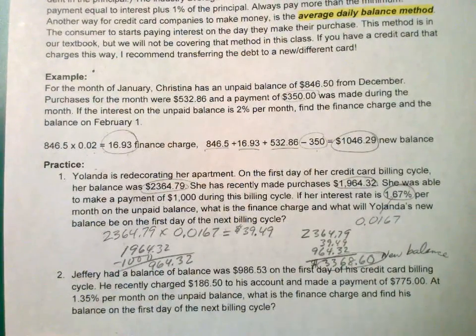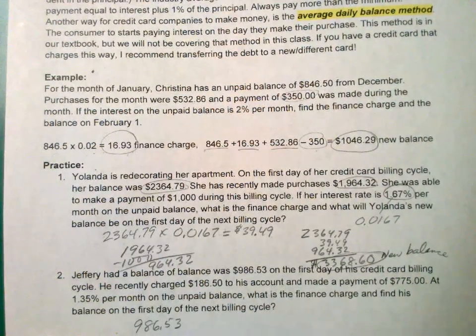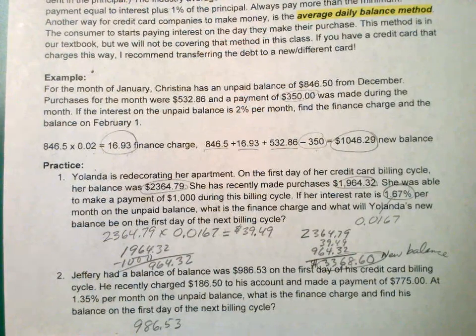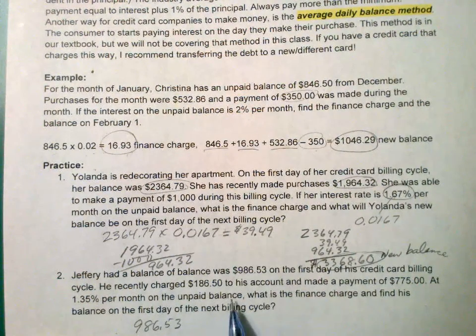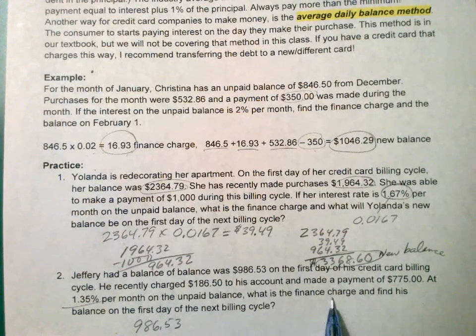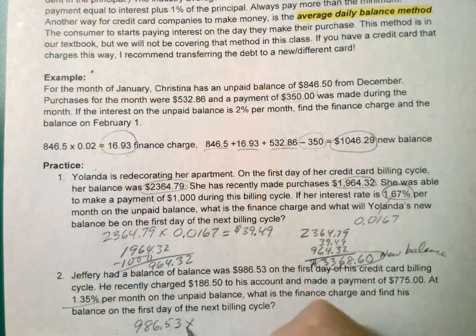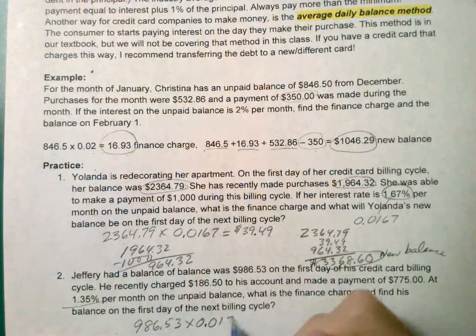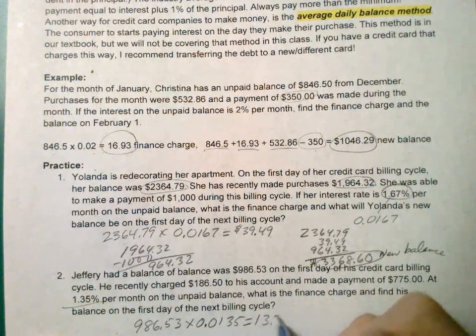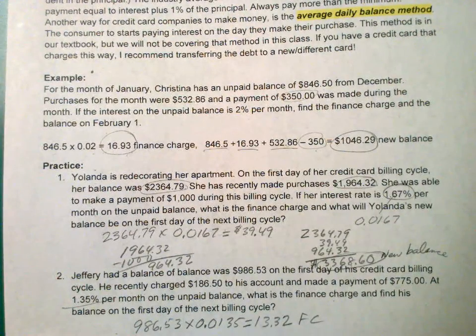Okay. Jeffrey had a balance of 986.53 on his first day of the credit card billing cycle. He charged that much to his account, made a payment of that. Here's his interest rate on the unpaid balance monthly. What's the finance charge on the balance of the first day of the next cycle? Well, let's get this cycle first. So times 0.0135 is 13.32. So that's the finance charge.